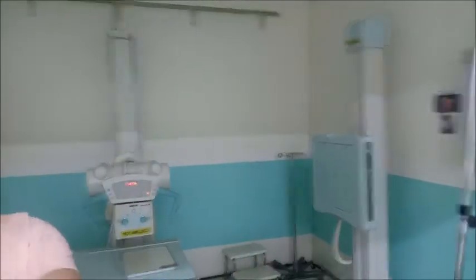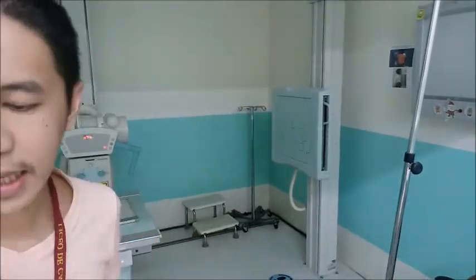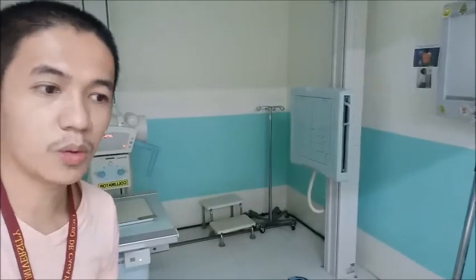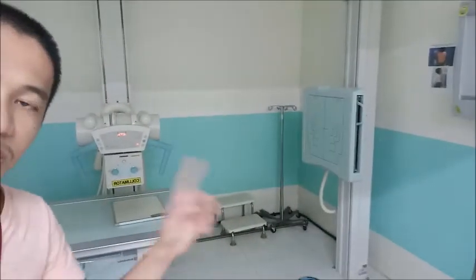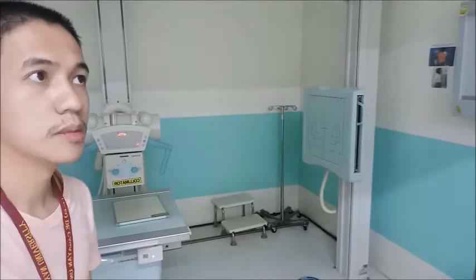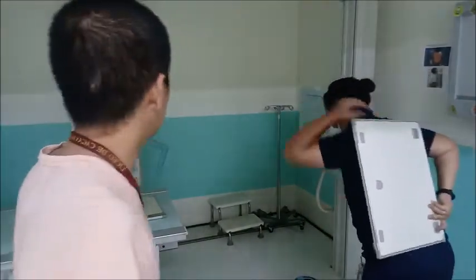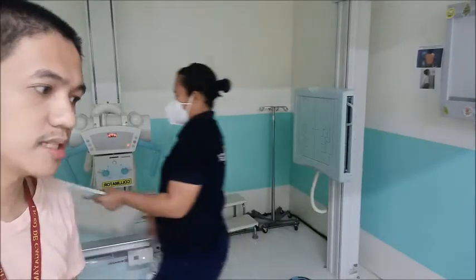Additional for the chest: the routine is chest PA. But if doctors request it, for patients with certain symptoms, they would require the lateral, but that is not the basic routine. For the lateral, compare with the chest PA general examination and chest lateral.